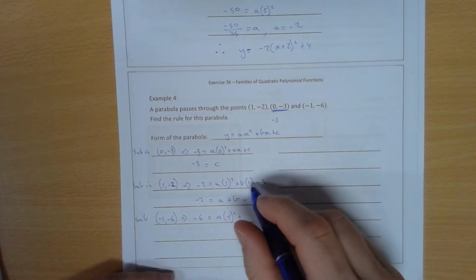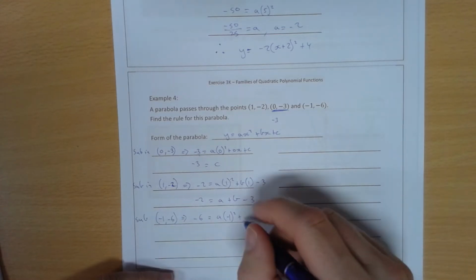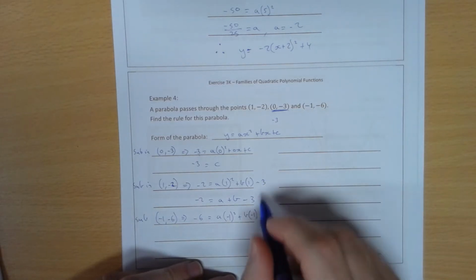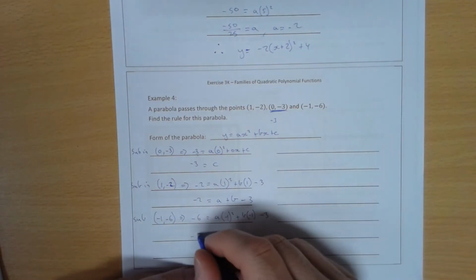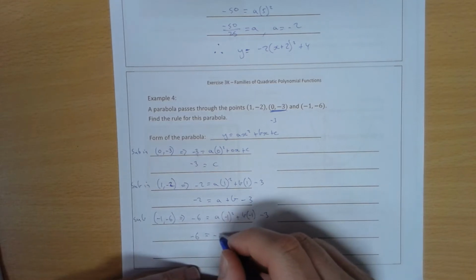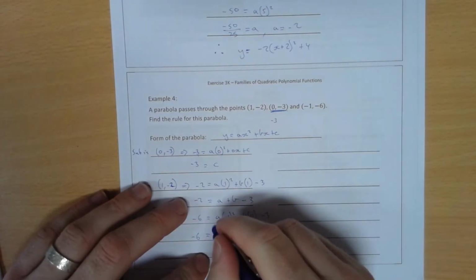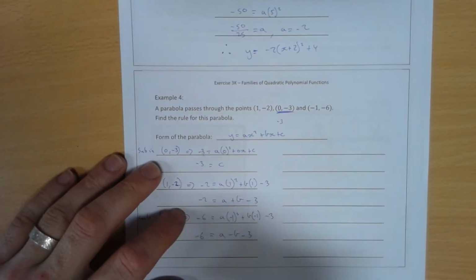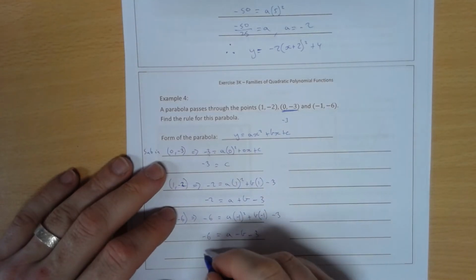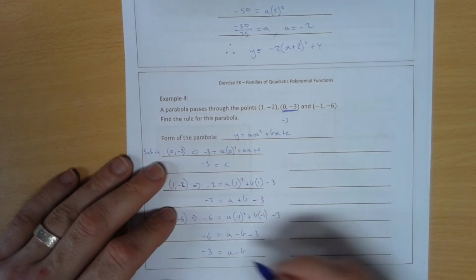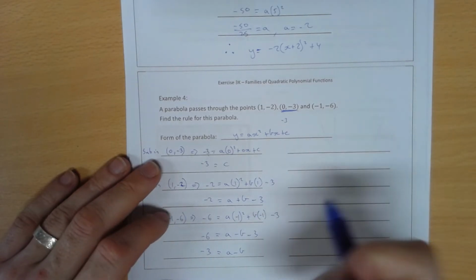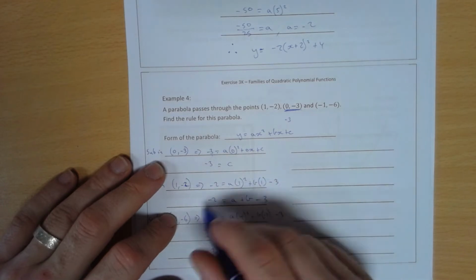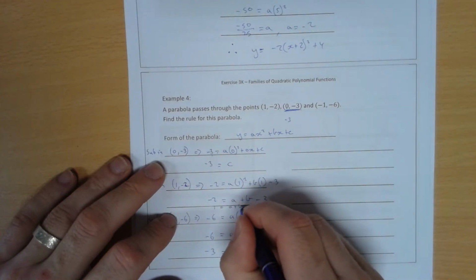Okay, negative 6 equals a, negative 1 squared, plus b, negative 1, and then instead of plus c, it's our minus 3 on the end. So we get negative 6 equals, that's going to be positive 1 because it's negative squared, so we get a minus b minus 3. So we can write that as negative 3 equals a minus b. And this one up here, quickly, I'm just going to write in underneath it. I know this is a bit messy, but add the 3, we get 1 equals a plus b.